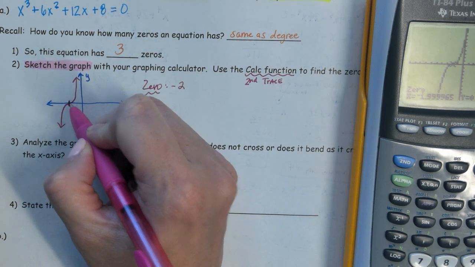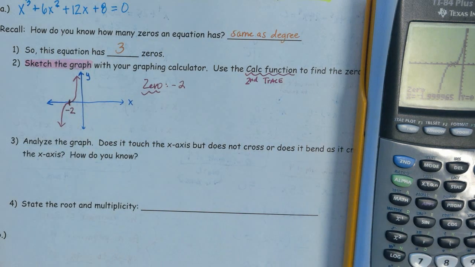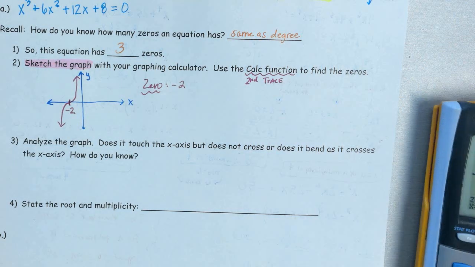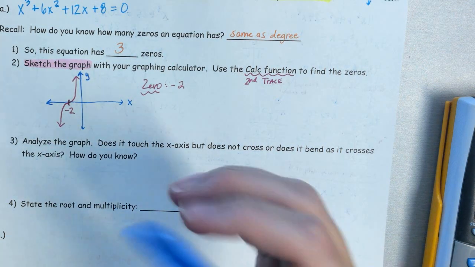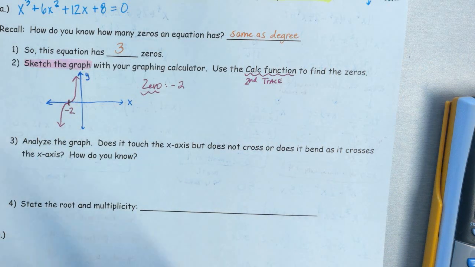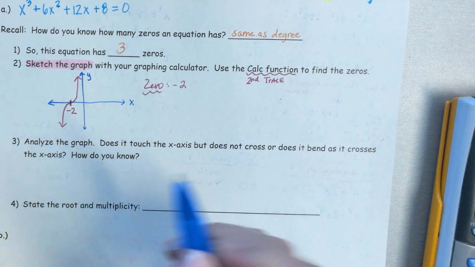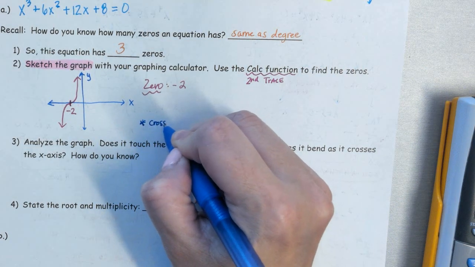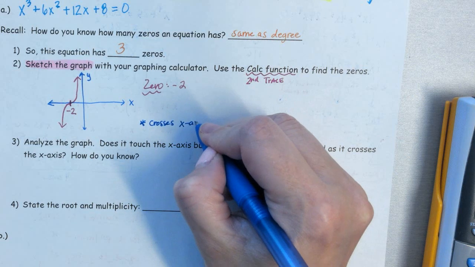So I might even just add to my sketch that this is negative 2 here to show that it's bending through there. Okay, so your 0 is negative 2, and it only crosses the x-axis how many times? Once. Okay, so when I say analyze the graph here, those are things that you want to look at, right? It crosses the x-axis once.